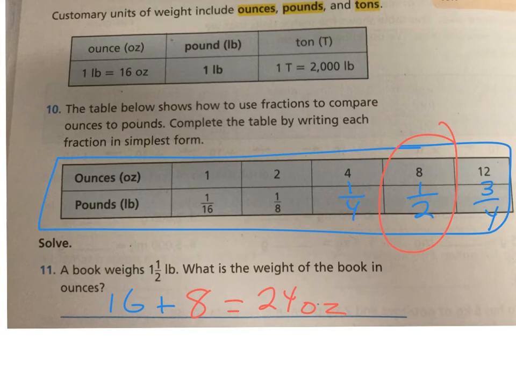Okay. On page 242, I want you to solve number 12 and number 13. Pause your video, and we'll be back with 12 and 13 answers in just a moment.